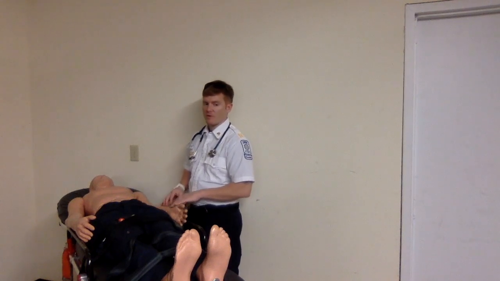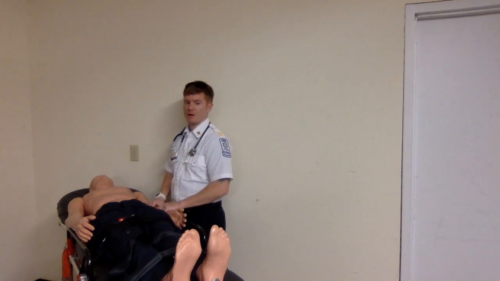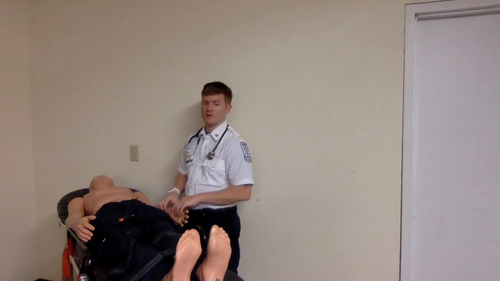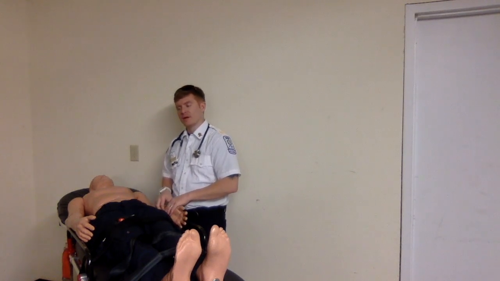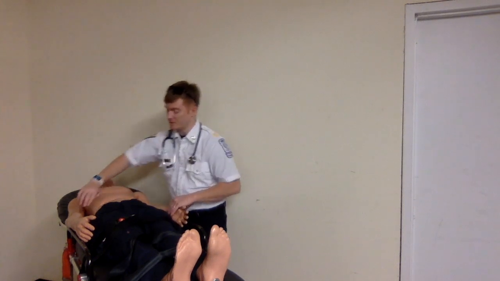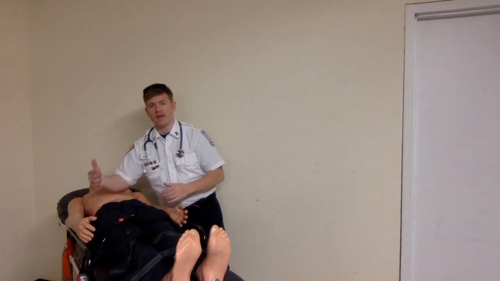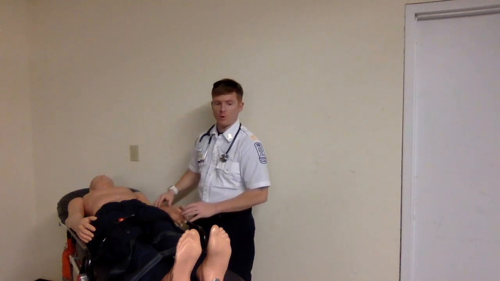We would move on to palpating for a pulse, starting at the radial artery. We would palpate bilaterally on both sides, and we're noting the strength of the pulse. And I would give this patient a 2+, and that would be considered a normal pulse.